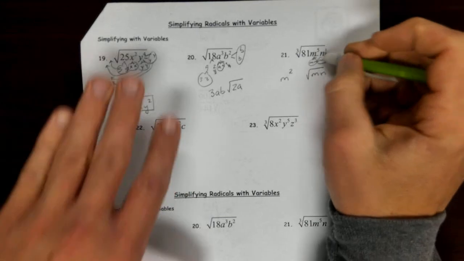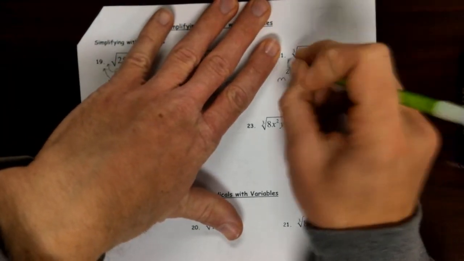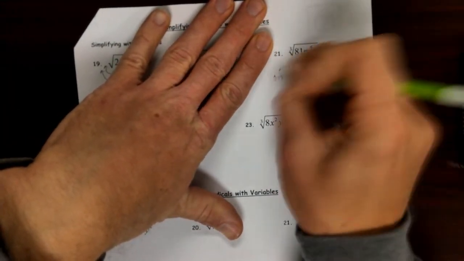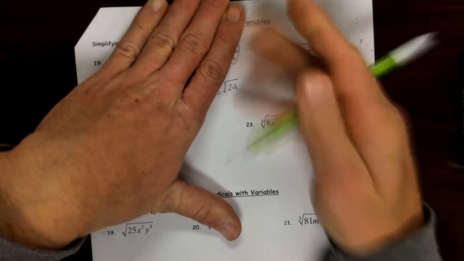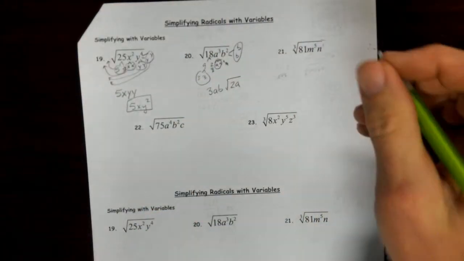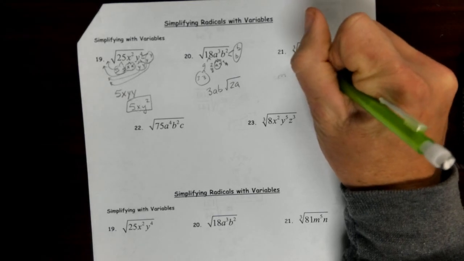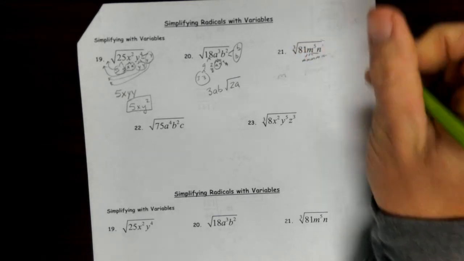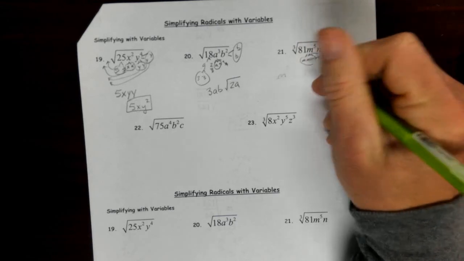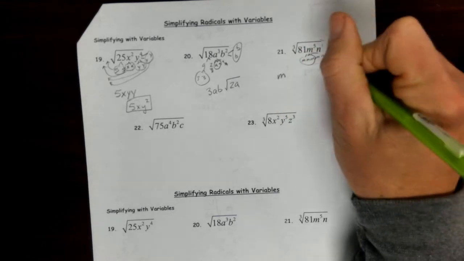Sorry, we're looking at the cube root, Coach Sapp. Gets me every time. So the cube root, if we have 5, again we have 5 m's. Now we're looking for 3 of a kind. So I've got 3 here. That's going to come outside. 2 left over.